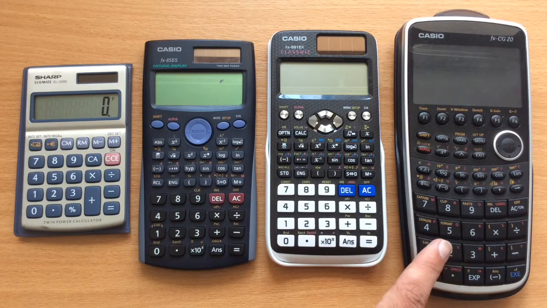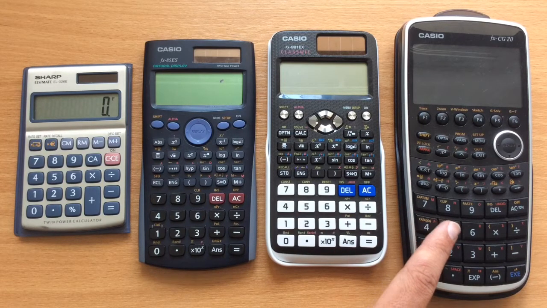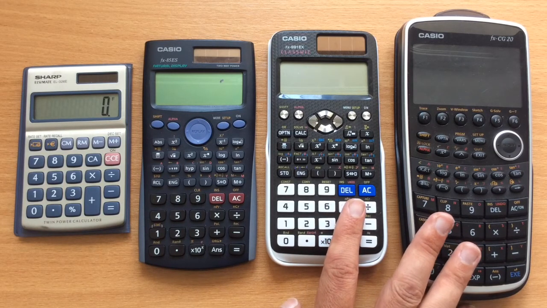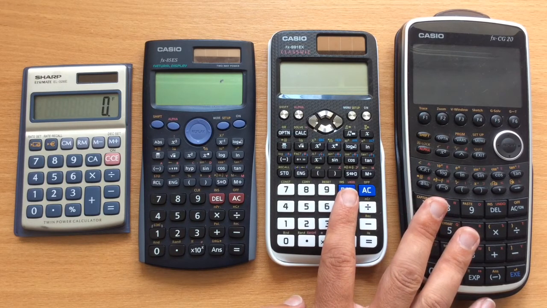And then of course we've got the graphical ones. The key difference here between these that are good for A-level and these that are also recommended for A-level is that this one can draw graphs. Now if you're doing any of the sixth form courses, these are the 2 calculators that you're going to want to focus on, or these types of calculators anyway.